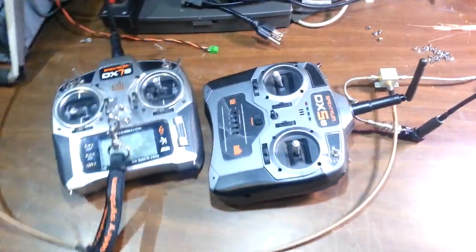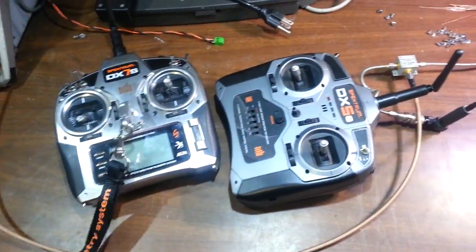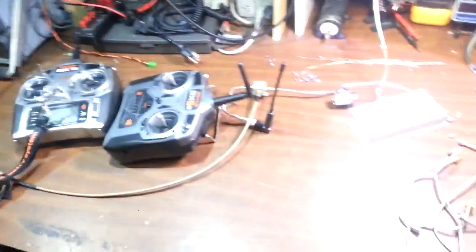So here's what I'm doing. These radios transmit in the 2.4 gigahertz spectrum, same thing as the Wi-Fi, right? So in order for me to be able to display on the service monitor in the spectrum analyzer mode the frequency versus amplitude, I have to use a circuit.